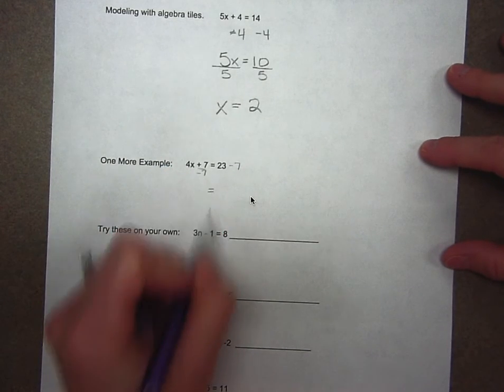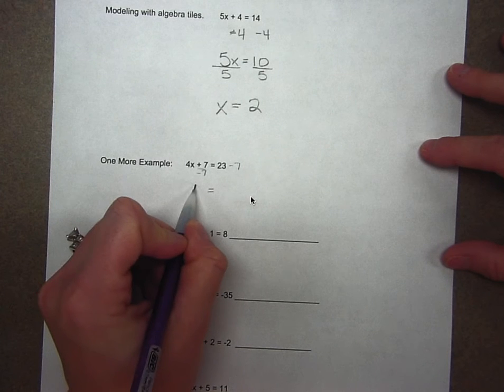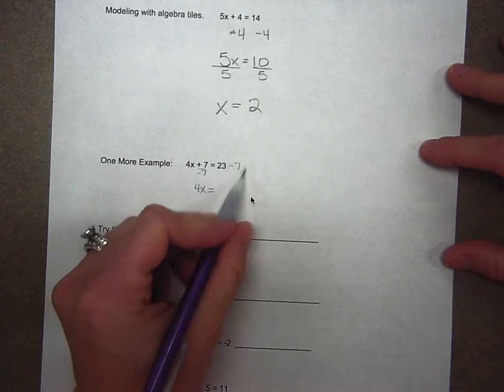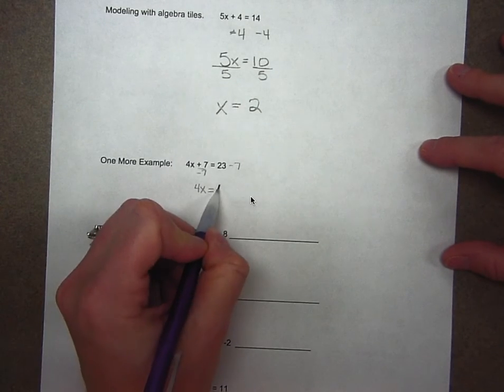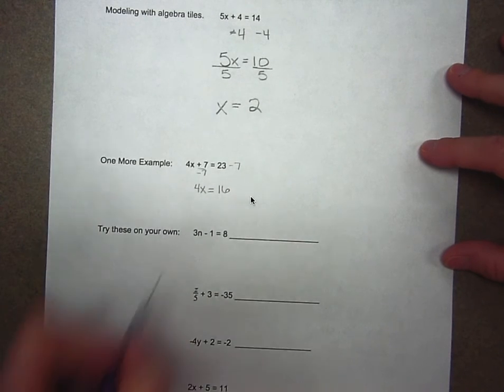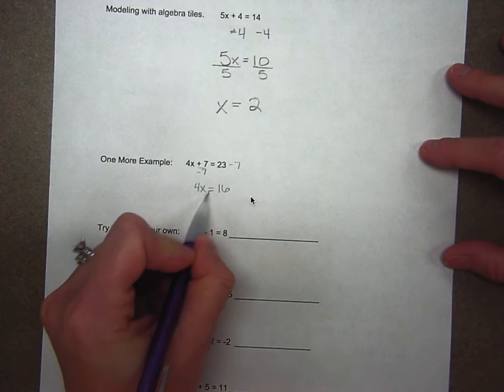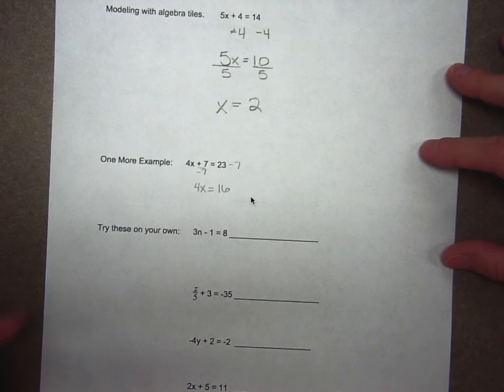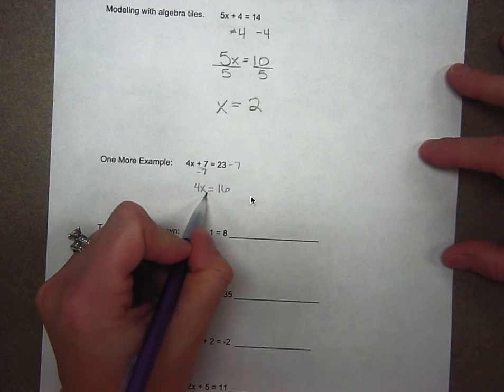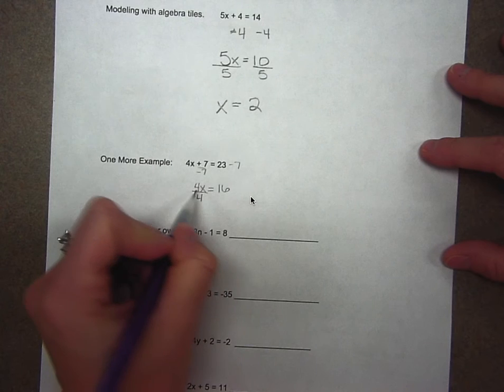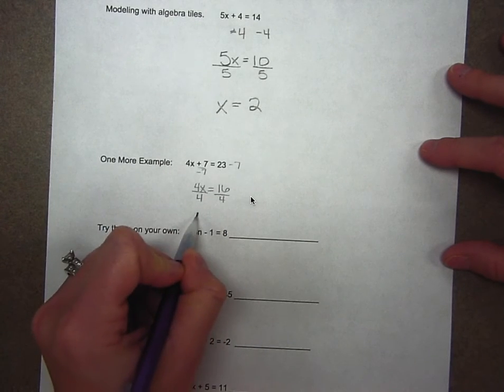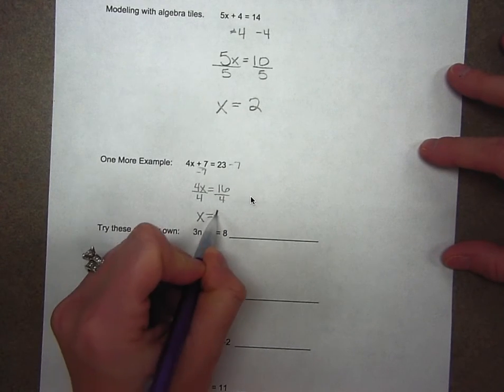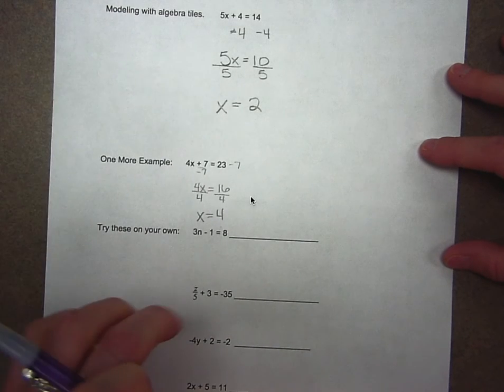Bring down my equal sign. All I have left on the left side is 4x, and now the value on my right side is 16. Because I have multiplication here, I need to do the inverse of multiplication, which is division. So I'm dividing by 4 on each side. X is equal to 4.